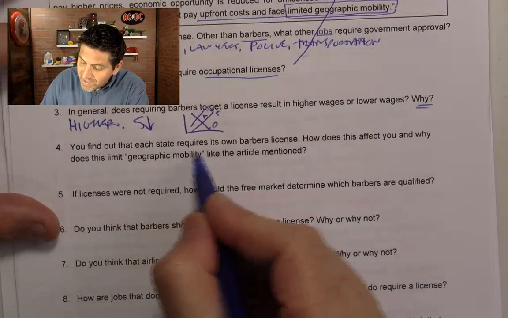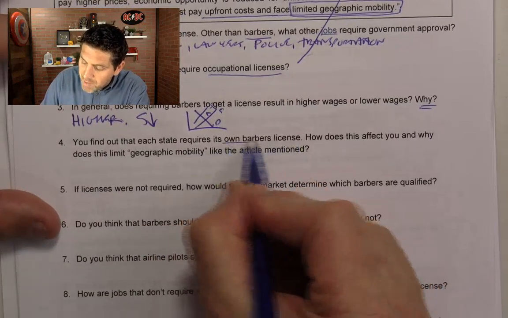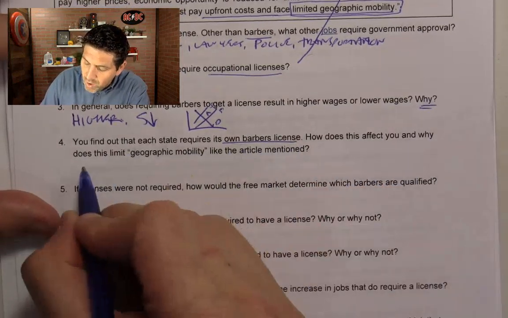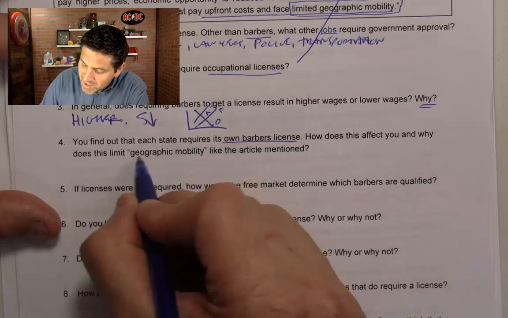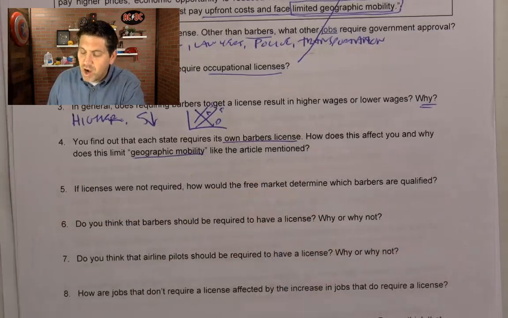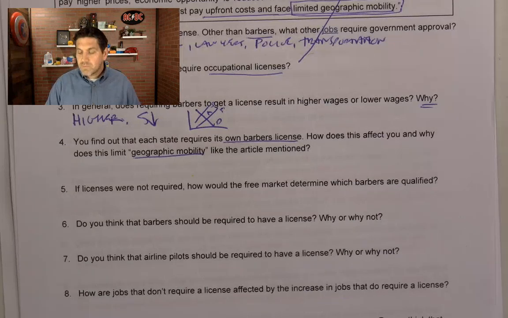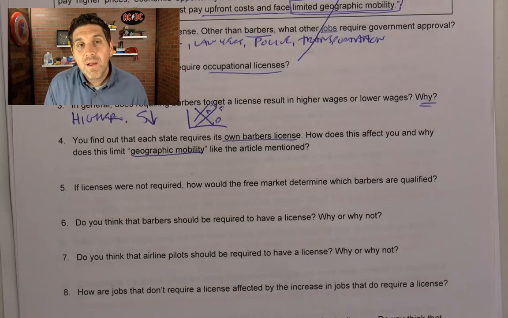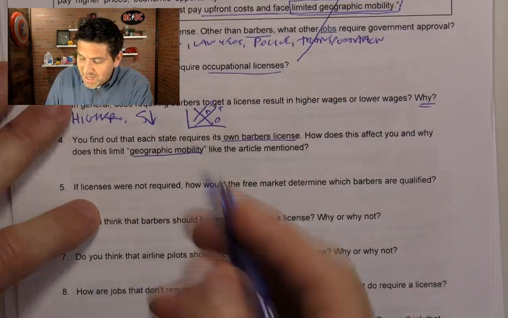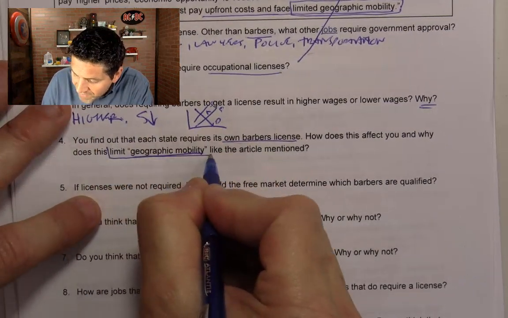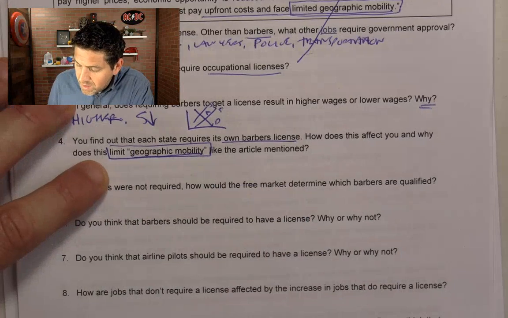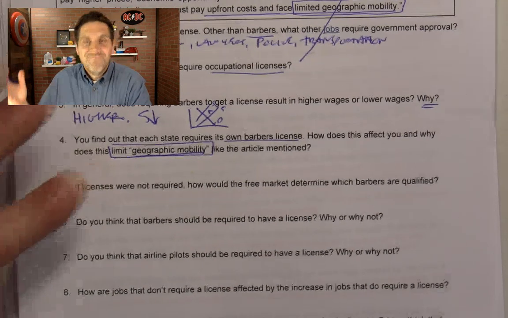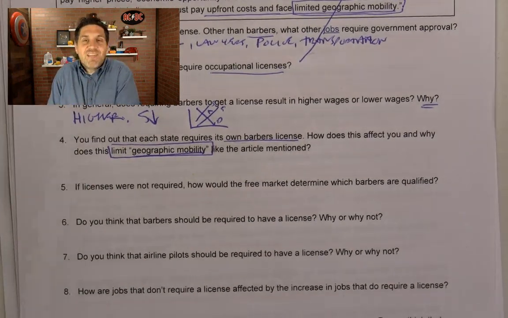Good. You find out that each state requires its own barber's license. How does this affect you, and why does it limit geographic mobility, like the article mentioned? Your license could be invalid in another state. So, keep going. So, you won't have a license in another state? I'm just trying to get finished off. How does this limit your geographic mobility, though? That you're confined to your states. That's it. You have a license. You're stuck being in that one state.